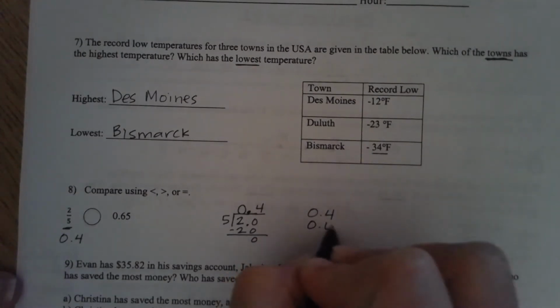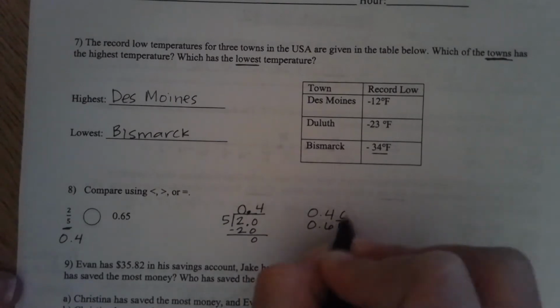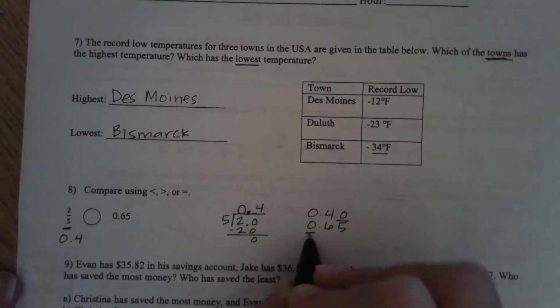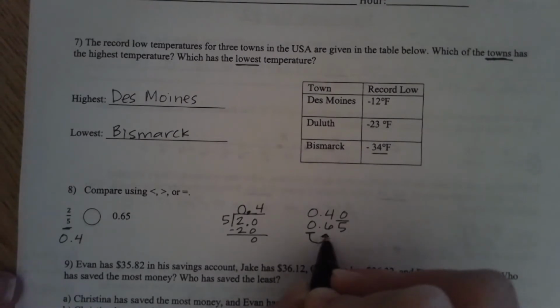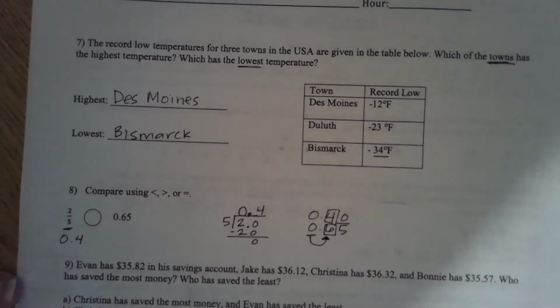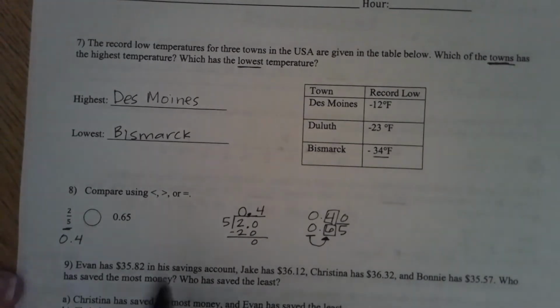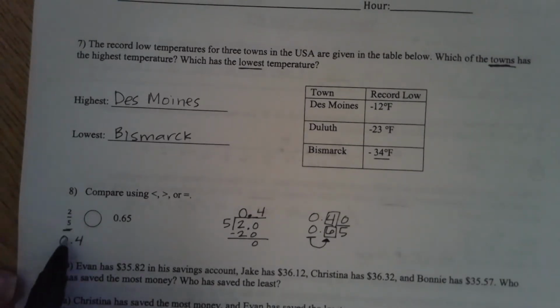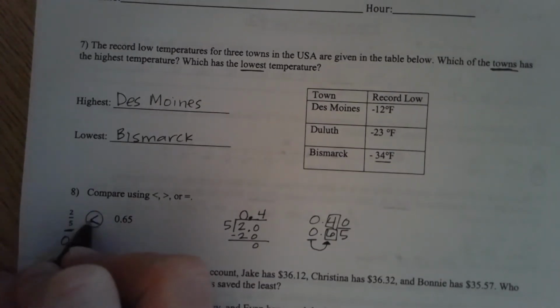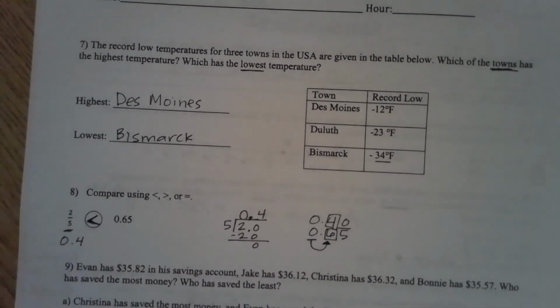0.65. So if I line those up, I fill in my blank with a 0. I have my ones place. There's a tie. So I move to my tenths place. I have a 6 and I have a 4. 6 is bigger. So whenever I do this, I'm going to say 2/5 or 0.4 is less than 0.65. And my opening is going to go towards 0.65.